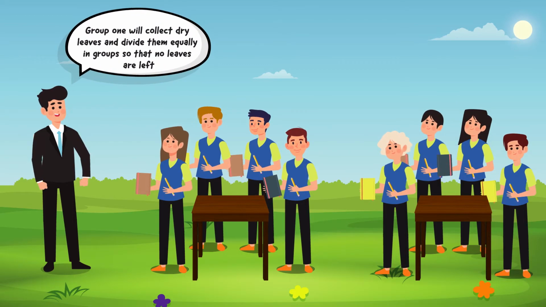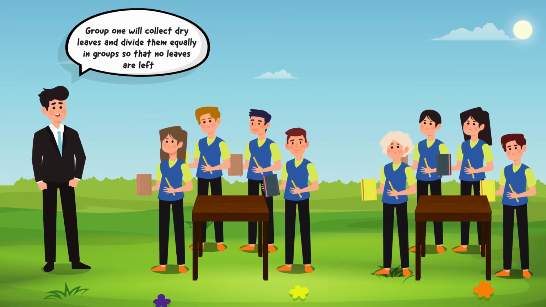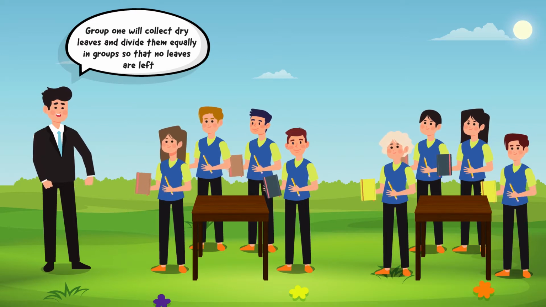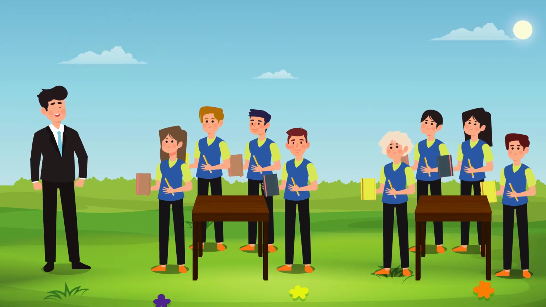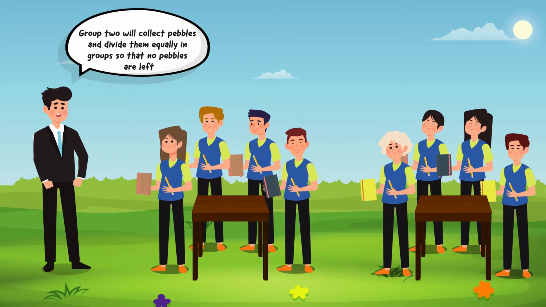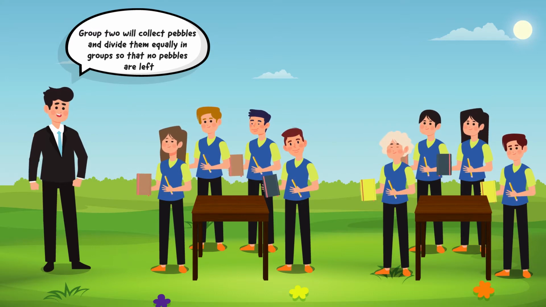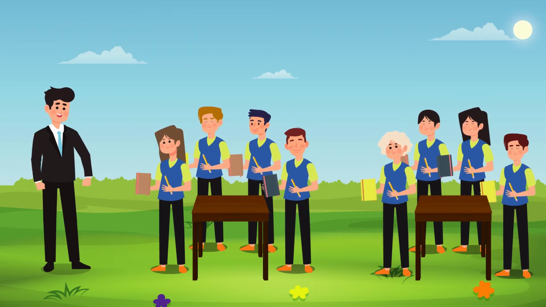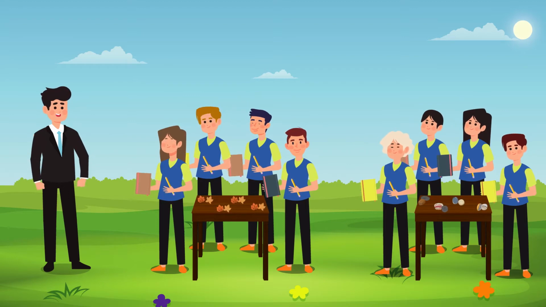Inform Group 1 to collect some dry leaves, following which they will have to group the leaves in such a way that no leaf is left out, just as they did with the pencils, erasers and sharpeners in the previous activity. Similarly, Group 2 will have to collect pebbles and group it in such a way that no pebbles are left out. Give the students some time to collect the items and group them.